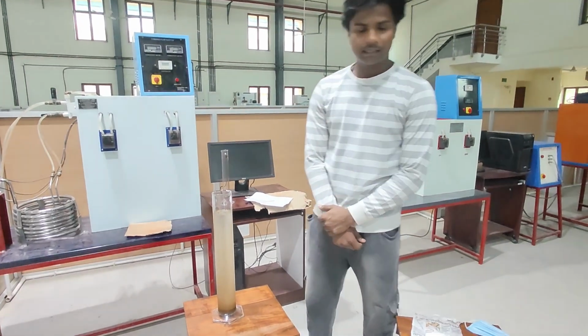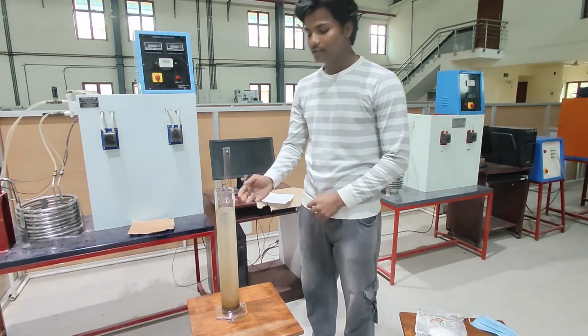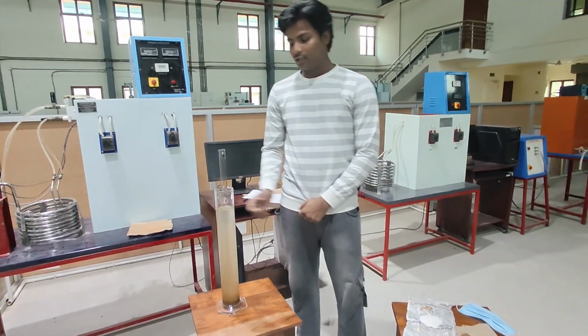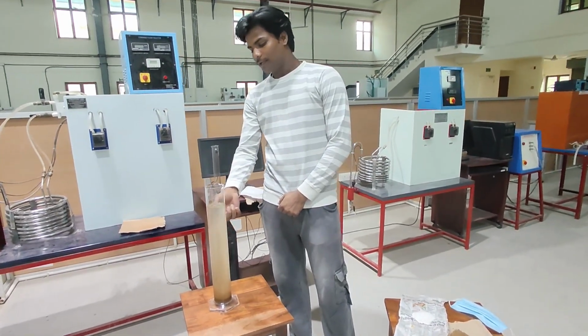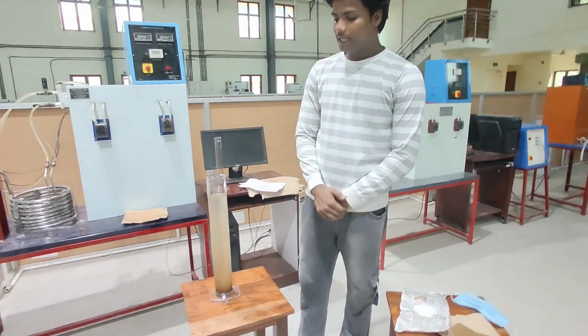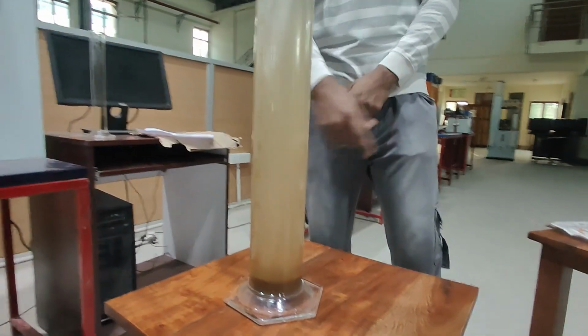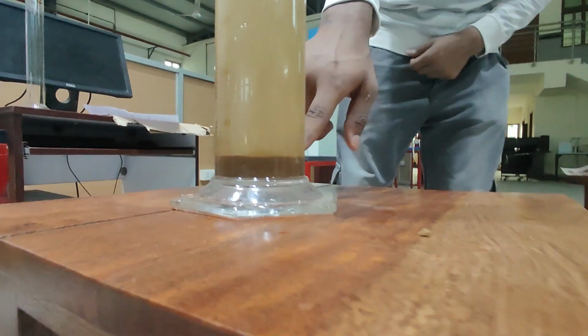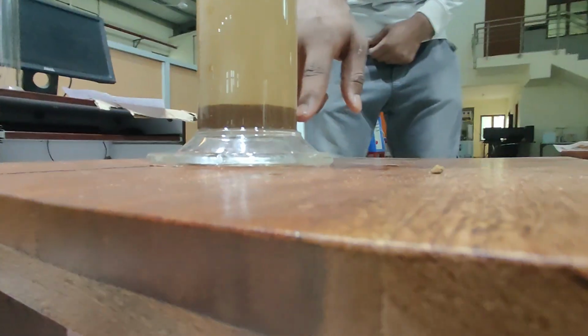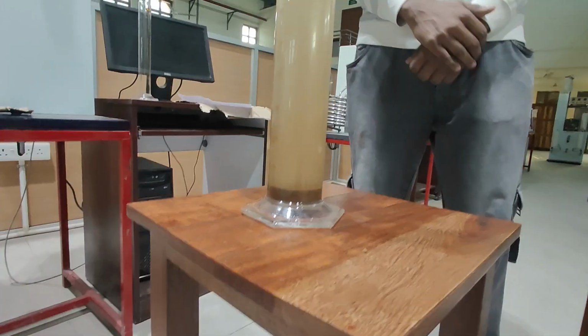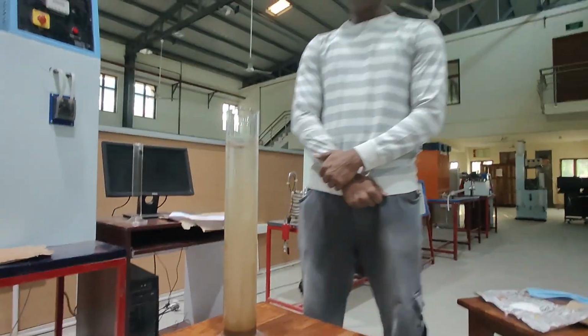As we have taken the clay and put it inside the vessel, we see that at the top layer of the vessel there is clear liquid, and in the middle we see the variable composition zone, and downside we see the sediment of the particles here. And this is type 2 settling.